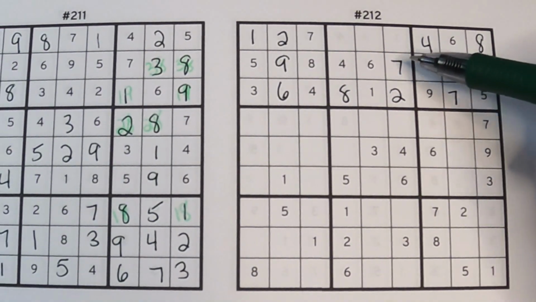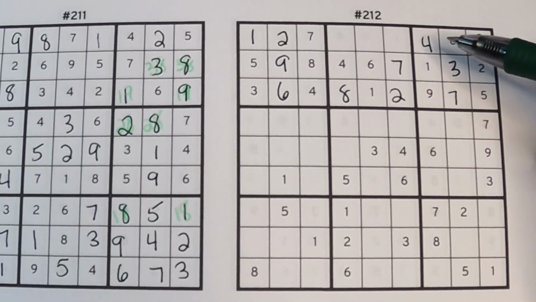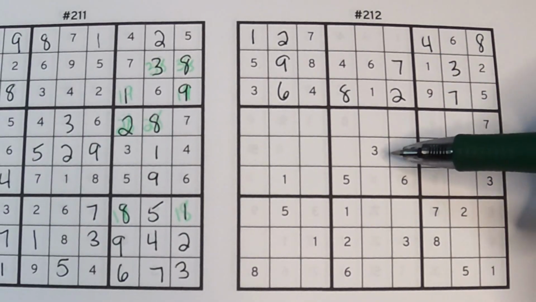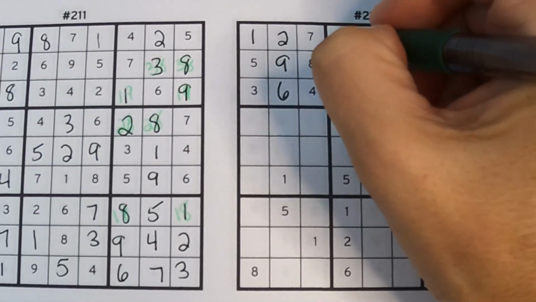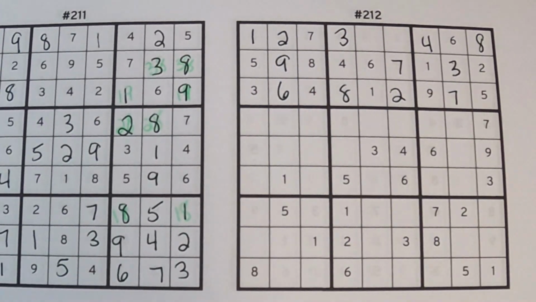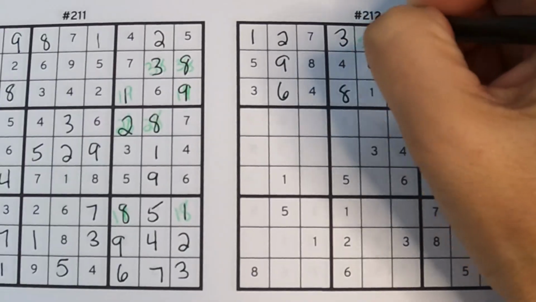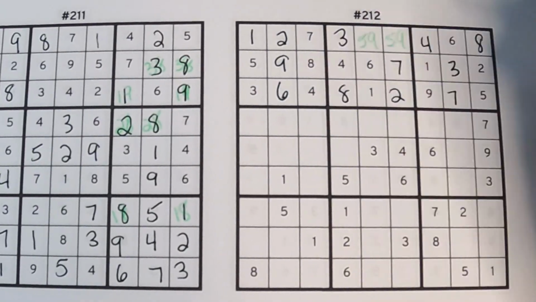For this box now, we're missing 3, 5, and 9. We've got a 3 here and a 3 here, so our 3 must be here. But I don't see any other help. So 5, 9, 5, 9.